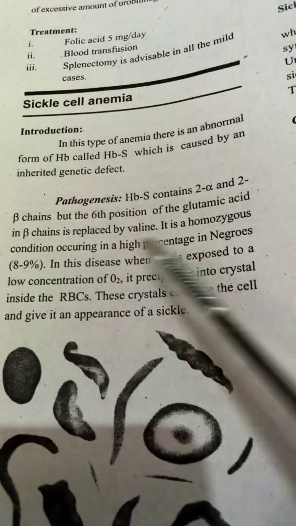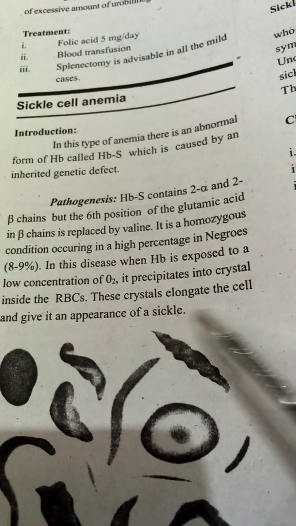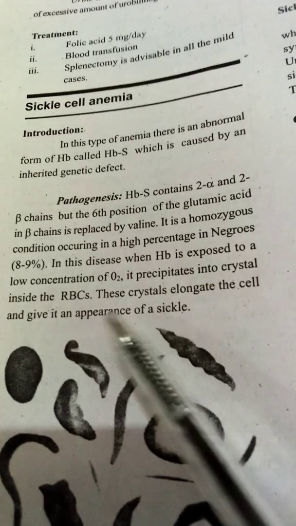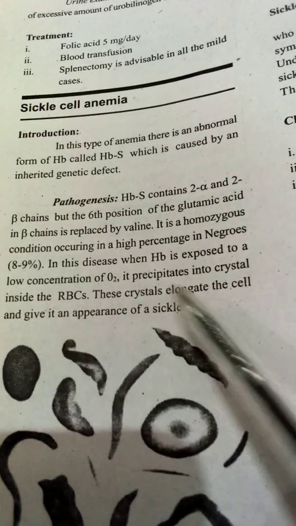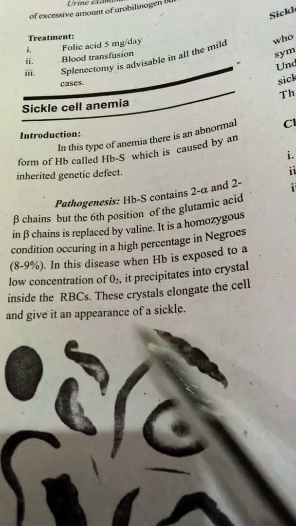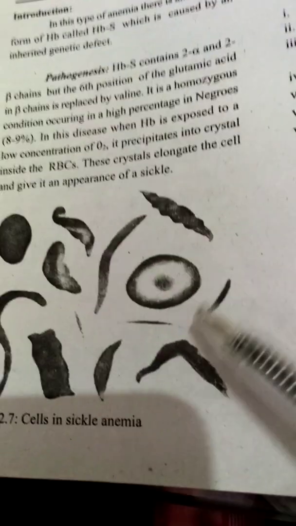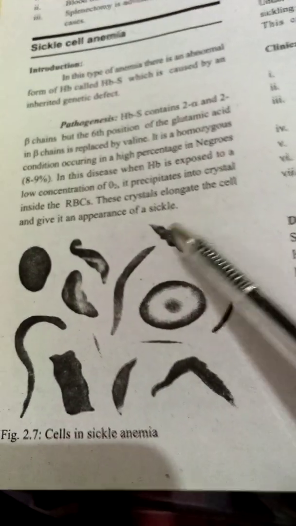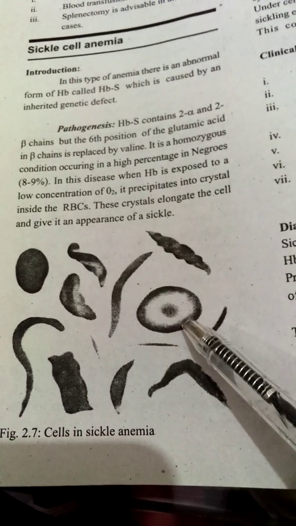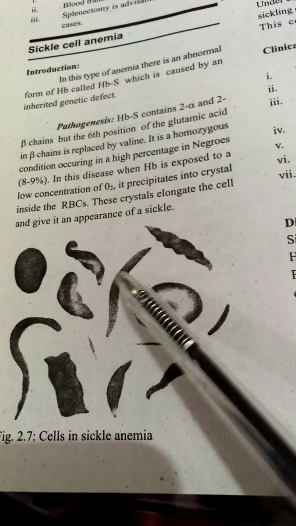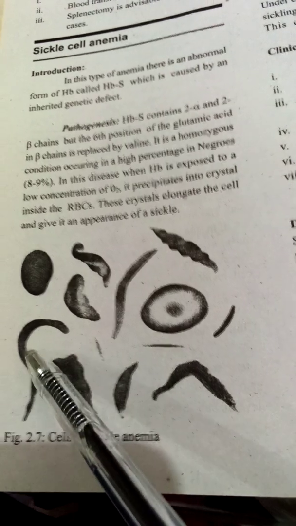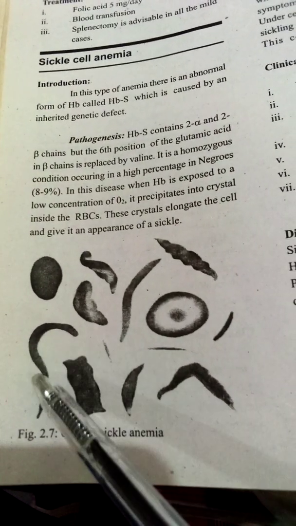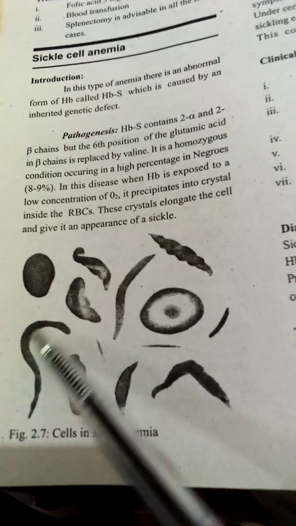Then what happens? The crystals elongate the cell, leading to cell elongation. Then the appearance of the cell becomes sickle shaped. These are some shapes in sickle cell anemia. This is a normal RBC, and these are sickle cells. This is the typical condition of RBCs during sickle cell anemia. This is the sickle shape.